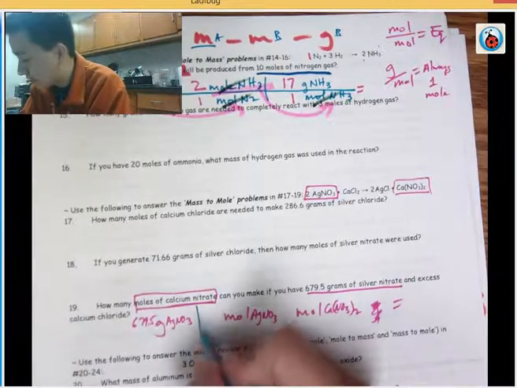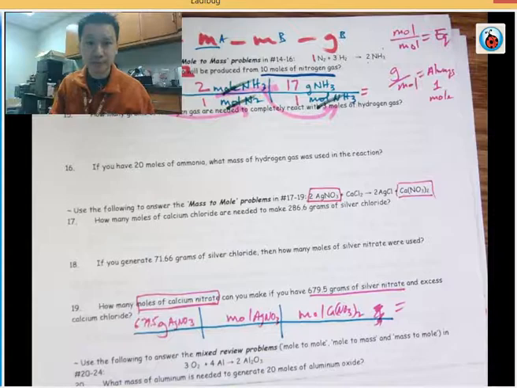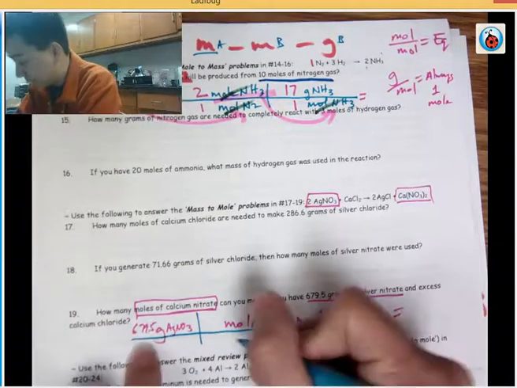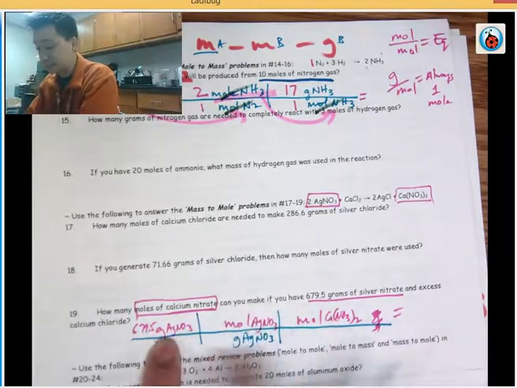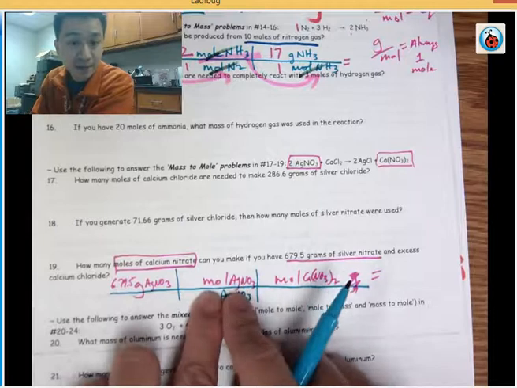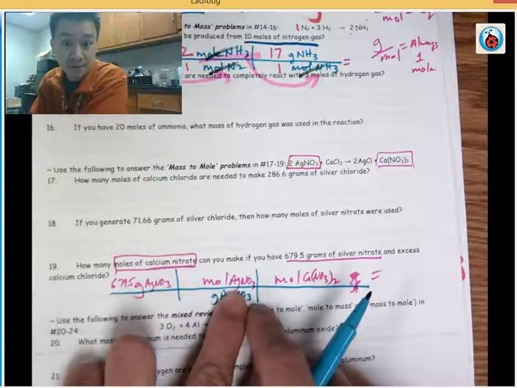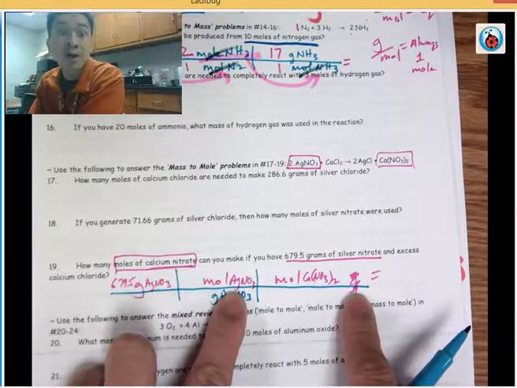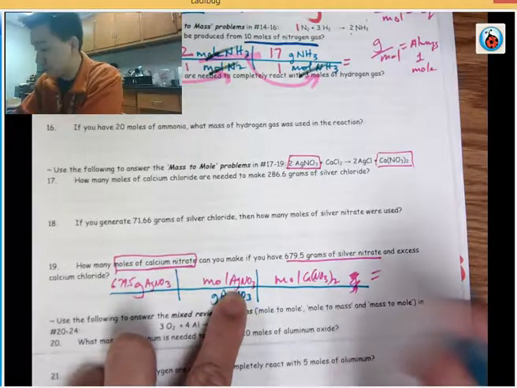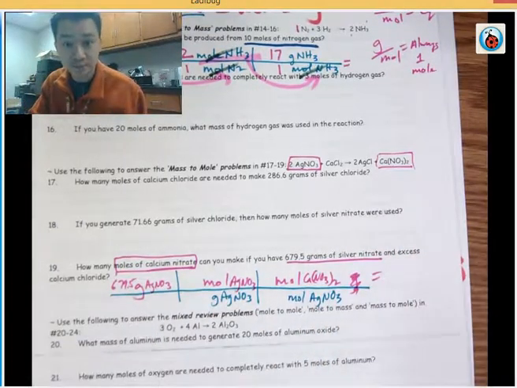Okay, this is a better color here. So I do that, and what do I do next? I copy the unit down to the next one. Copy grams of AgNO3, go down here. I bring it down. It's like one of those little kids' shows where I ask you a question, I pause, and you answer it, and I compliment you. What goes down to the bottom one next? Correct. Moles of AgNO3. Good job.